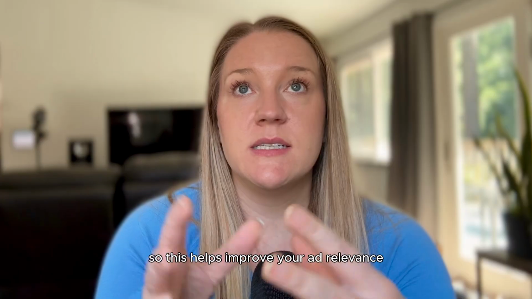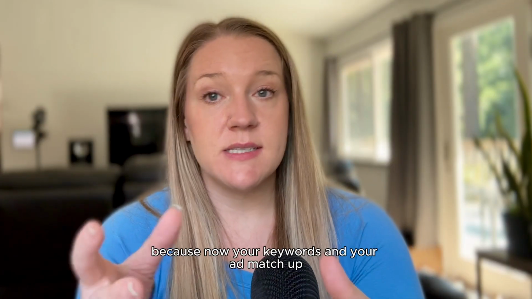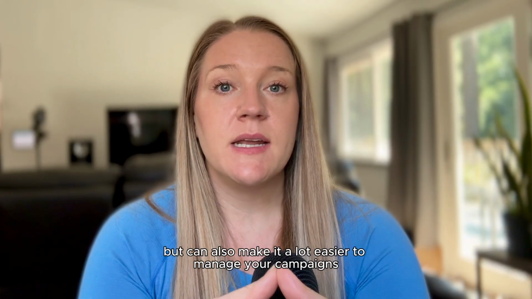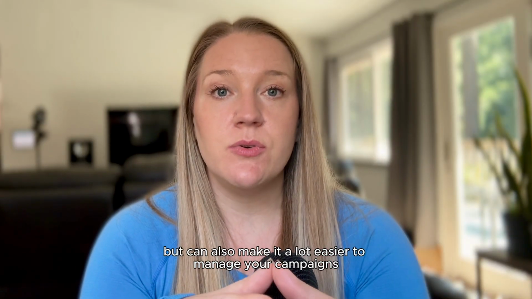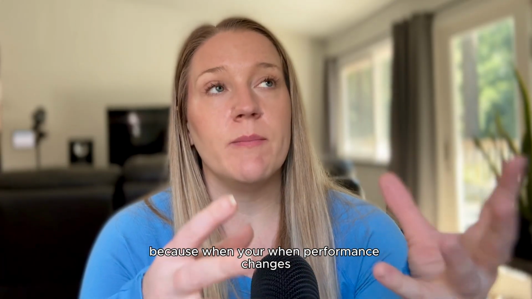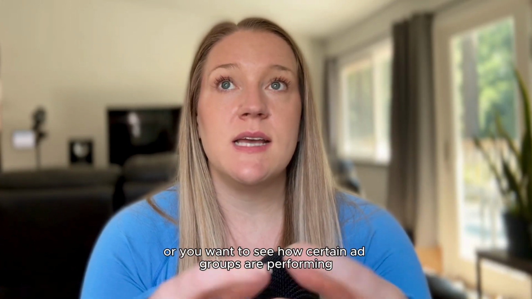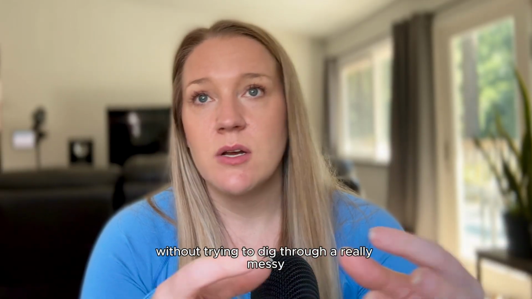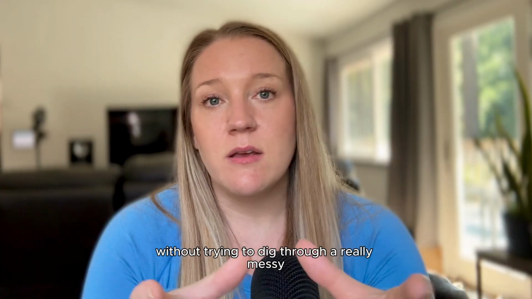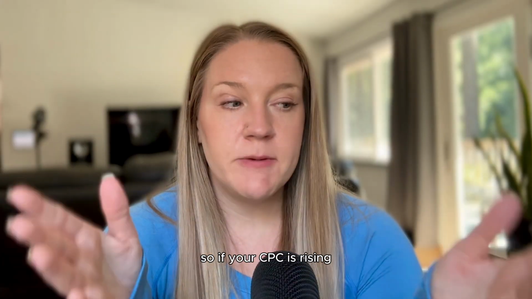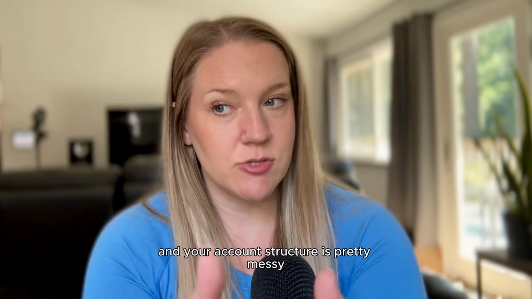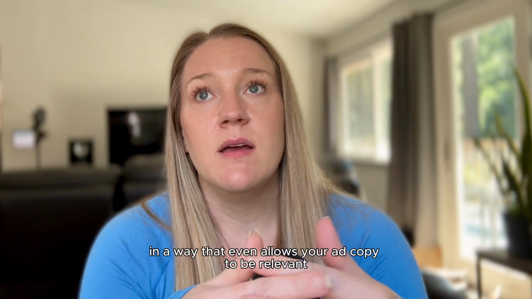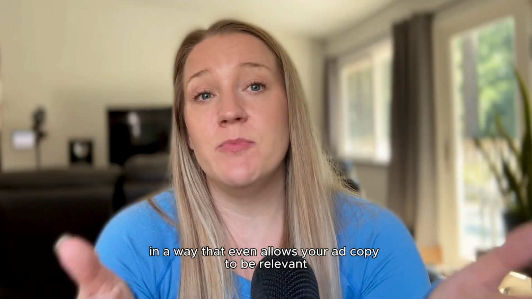So this helps improve your ad relevance, because now your keywords and your ad match up, but it can also make it a lot easier to manage your campaigns, because when performance changes or you want to see how certain ad groups are performing, you can see it at a quick glance without trying to dig through a really messy single ad group. So if your CPC is rising and your account structure is pretty messy, I would look at whether the campaign is optimized in a way that even allows your ad copy to be relevant.